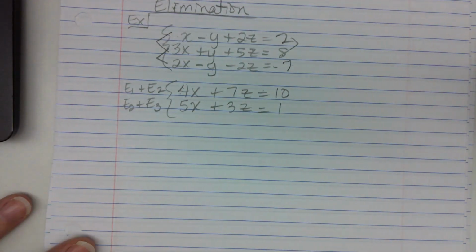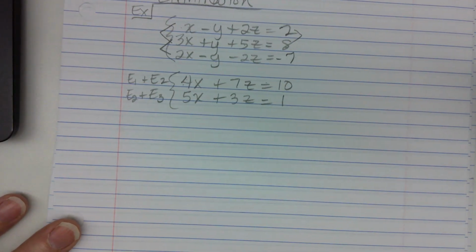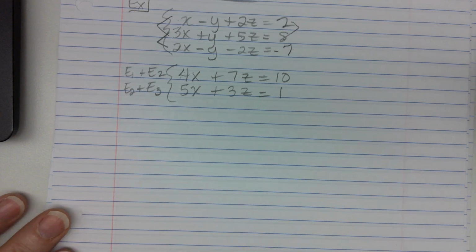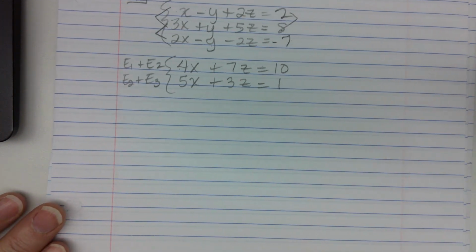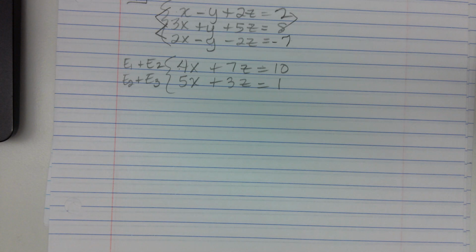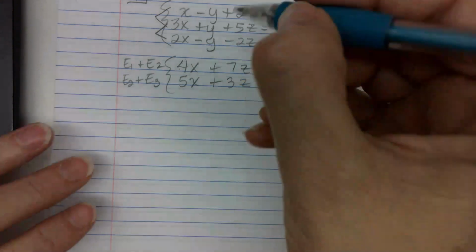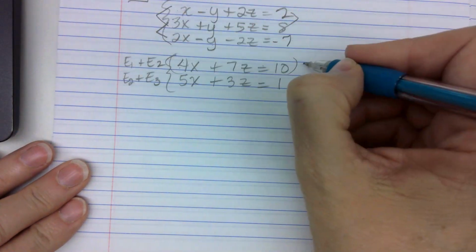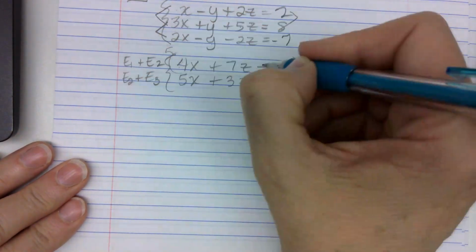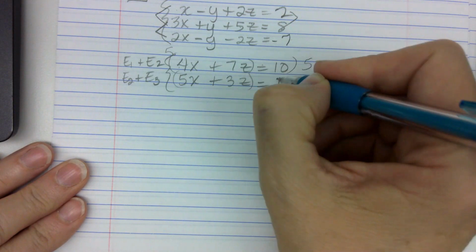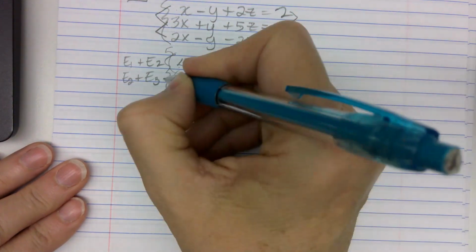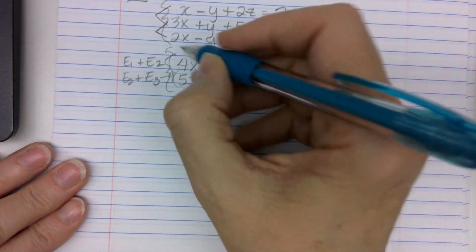And so now, also unlike the easy one I just did, what are we going to do for this one? Multiply the top by 5, the bottom by what? How about negative 4? So we can eliminate the x's.